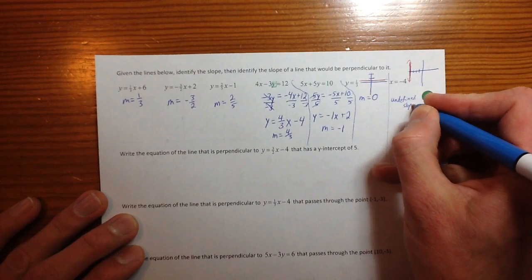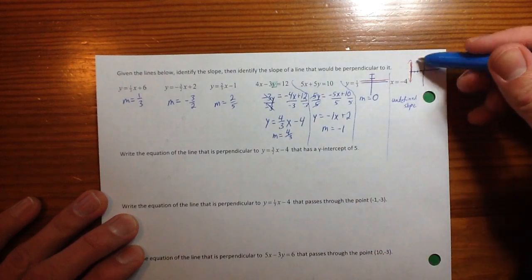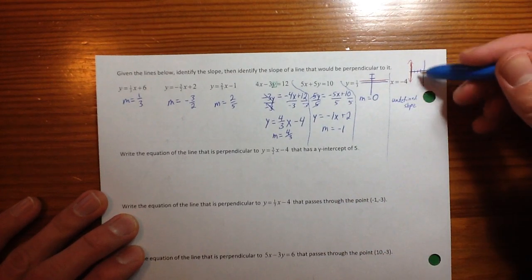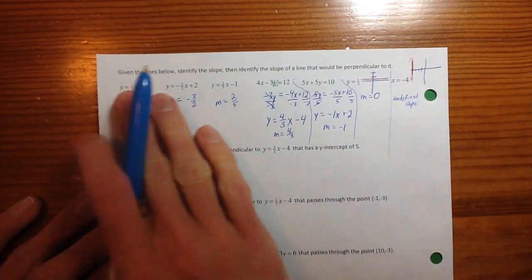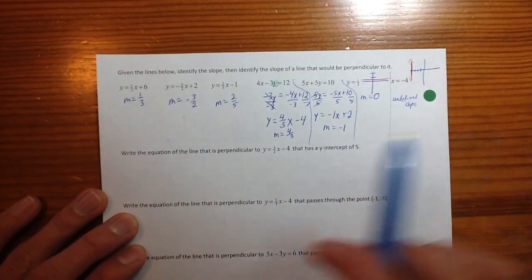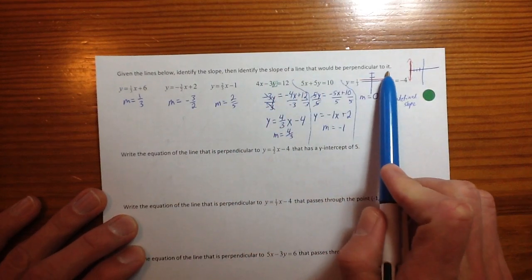Undefined slope. So if I'm riding my bicycle on this, I'd say, well, it's perfectly flat. If I'm riding my bicycle on this, then I'm a magician. Okay, you can't ride your bicycle up that hill. Can't happen. Okay, so now let's go back through and actually follow the directions. Because it said identify the slope. Ooh, did that. But now we need to find the slope that would be perpendicular to it.